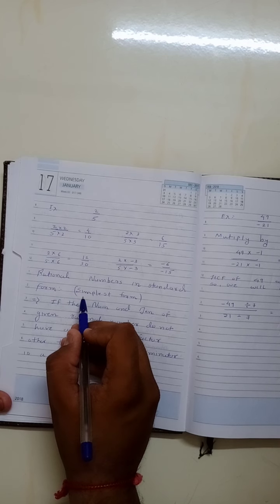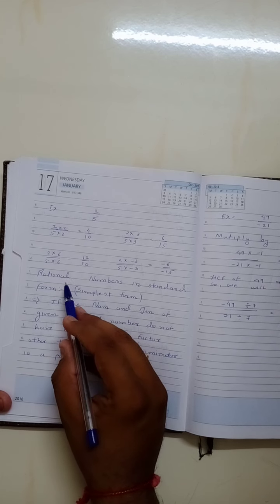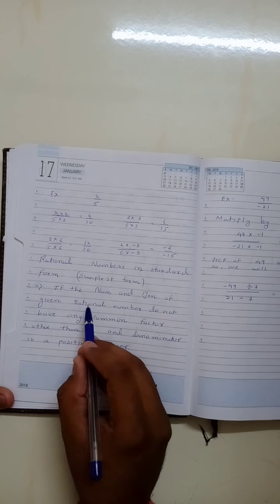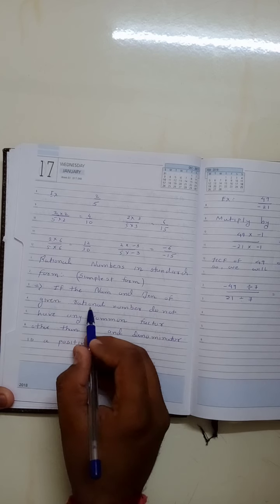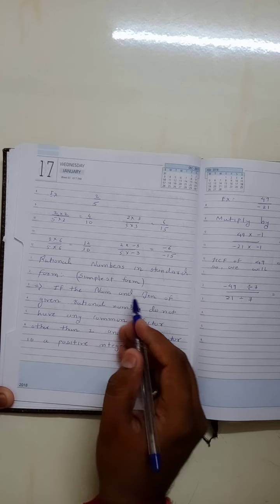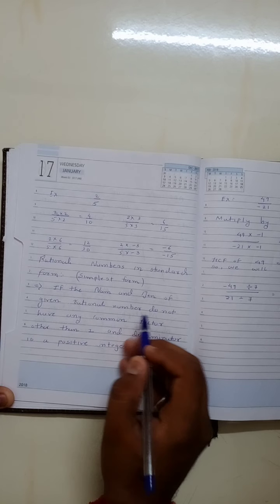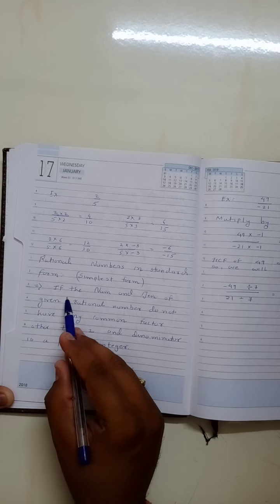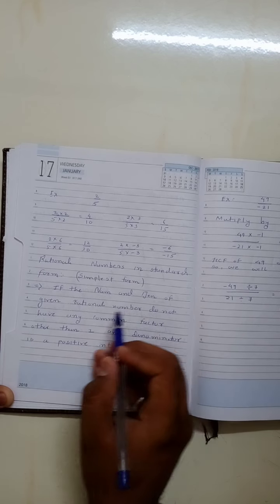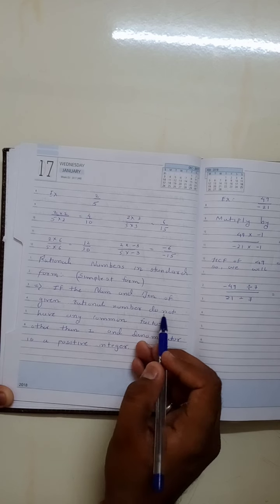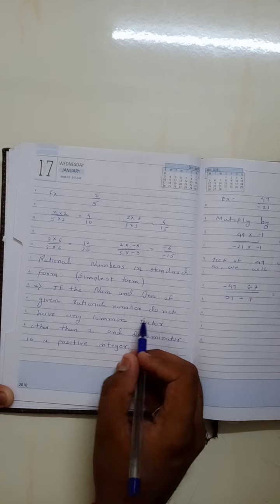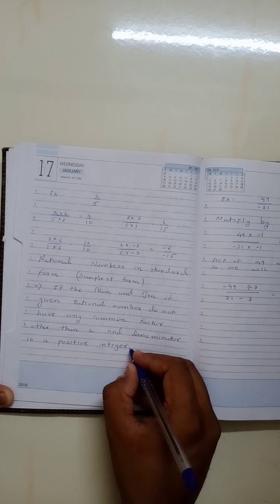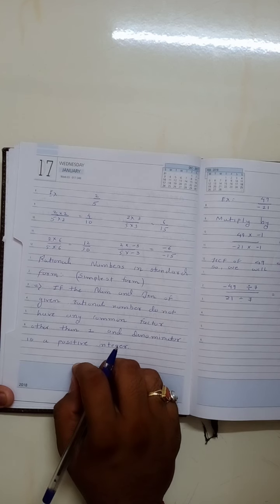What is standard form? Another name is simplest form. If you wish to write a rational number in the simplest form, the definition is: if the numerator and denominator of a given rational number do not have any common factor other than 1, and the denominator is in the form of a positive integer, it is called simplest form.